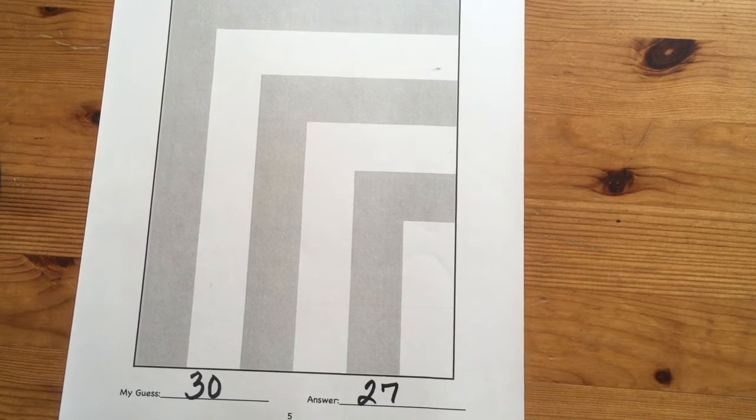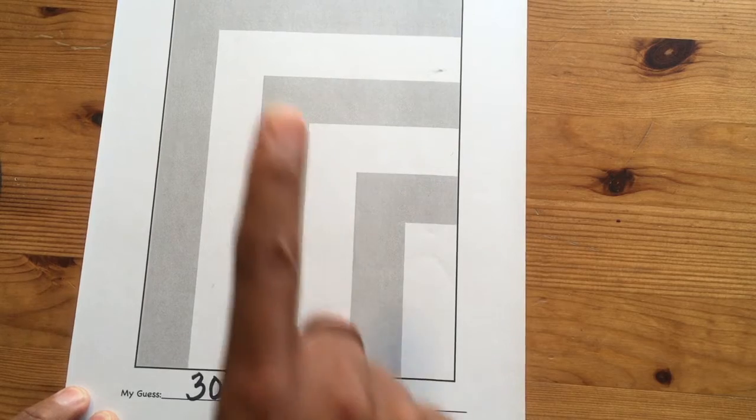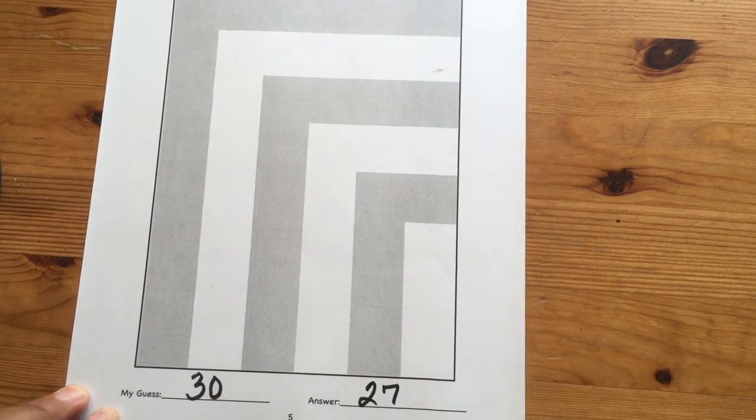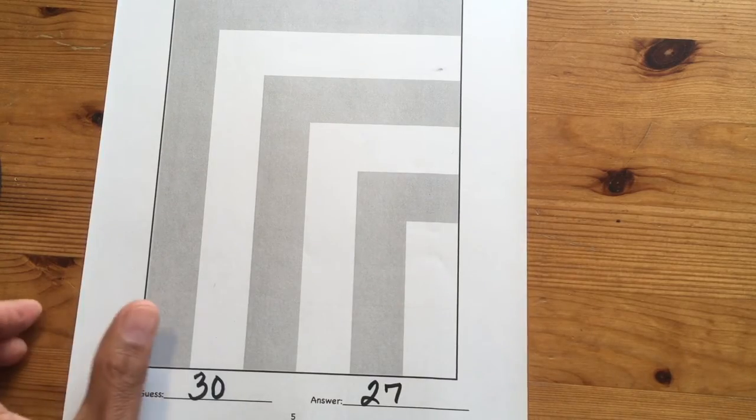Pretty close. I was only off by, let's see, the actual answer was 27, 28, 29, 30. I was off by 3 on my original guess. Pretty close. Good job.